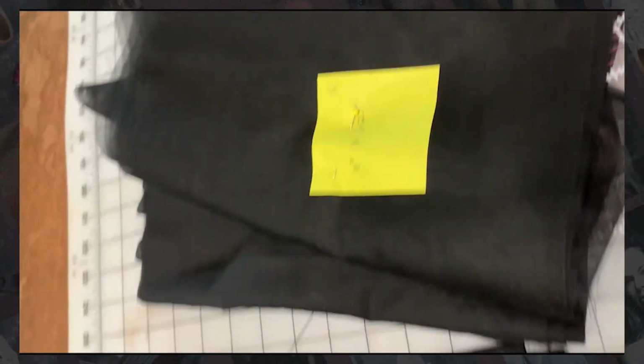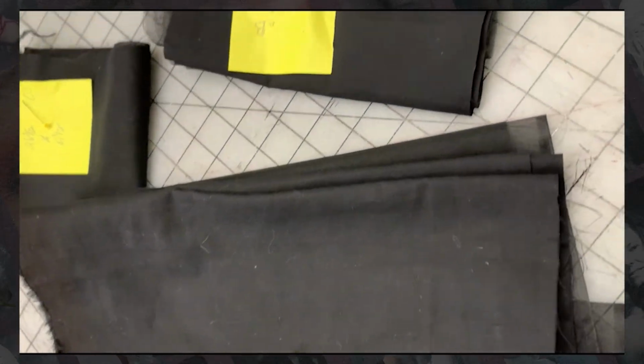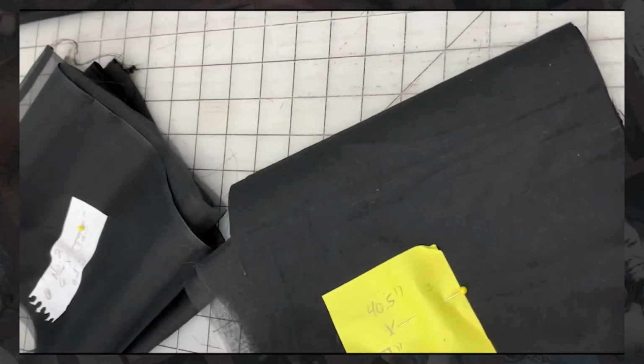So these are all of our layers. This is the bottom, which is the widest. And we've come to here, then we've got this. So there's 7 layers of the outside and the inside. So the liner and the outside fabric.